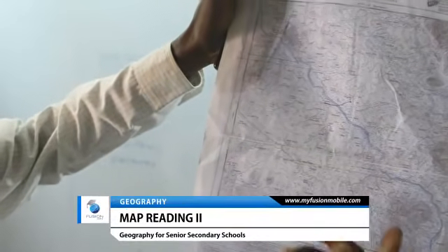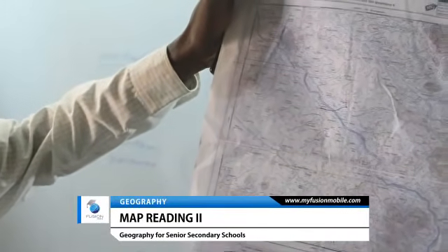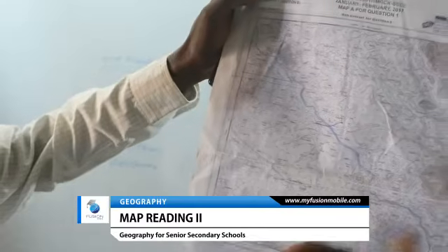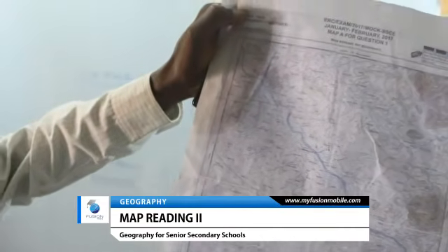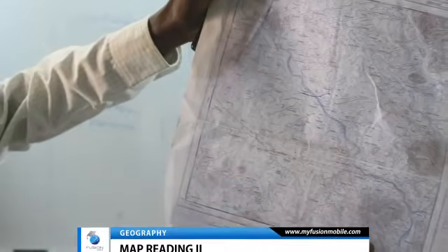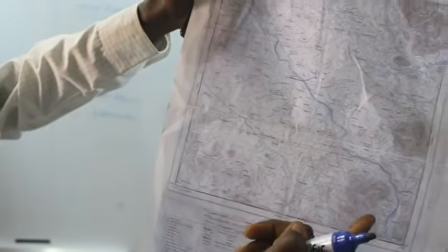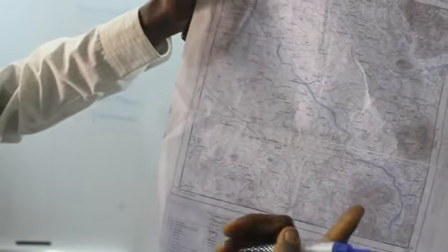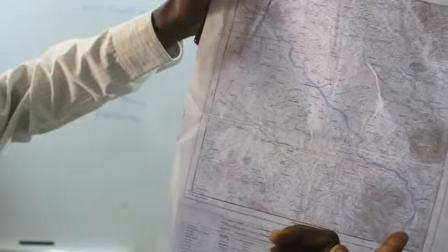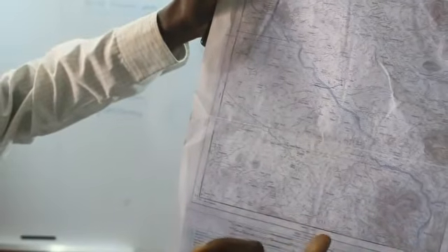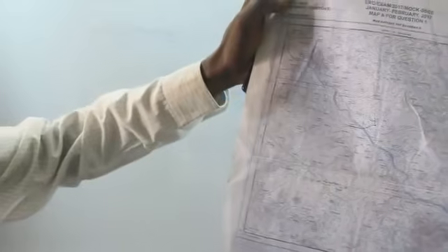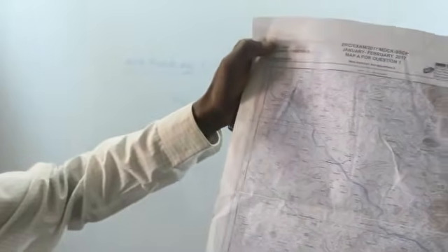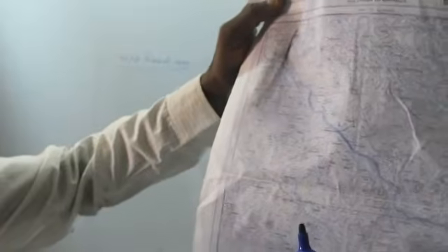It shows us that in the southern part of the map, or the eastern part of the map, you have an upland, either a mountain, a plateau, or whatsoever. And because of this, the river originated from the south down towards the northern part of the map. Can you see? That is what I'm telling us. Why do we say that? We say that because of these features here.